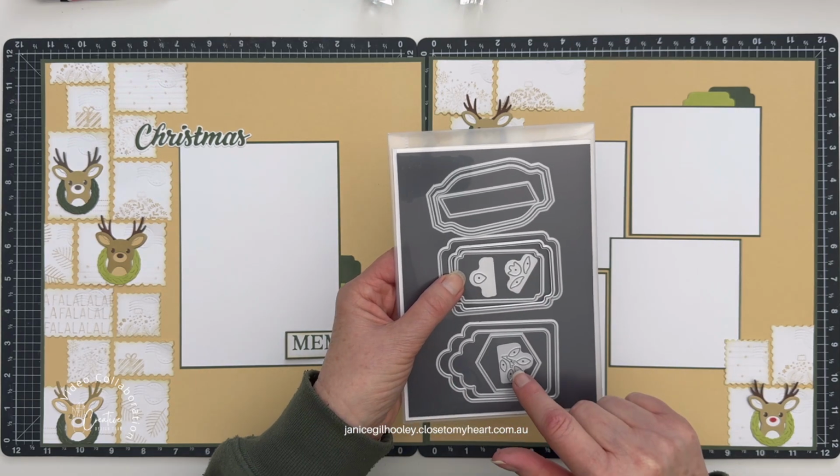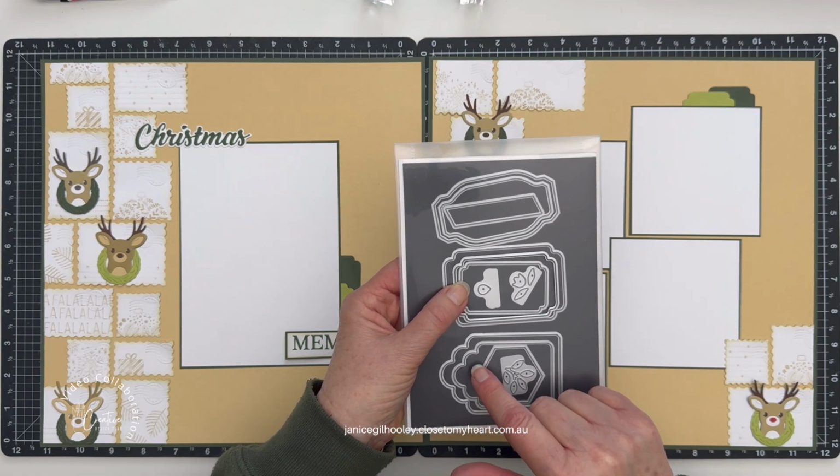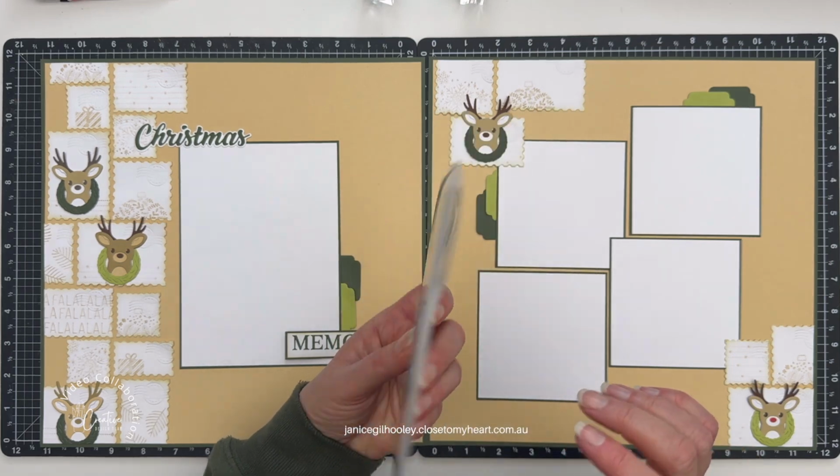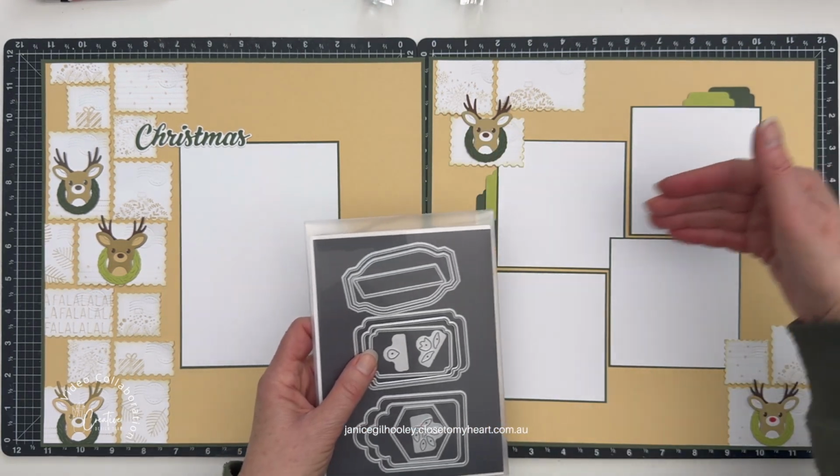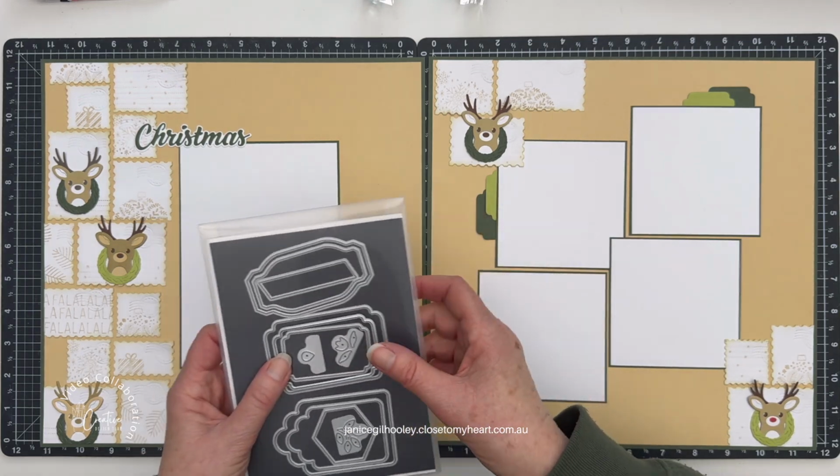And you can use these pieces to cut into the tags as well, just to create a decorative cutout from that. So it's quite a versatile piece, and I love that it's got a little banner piece as well. So great for tucking around elements and creating tags with.